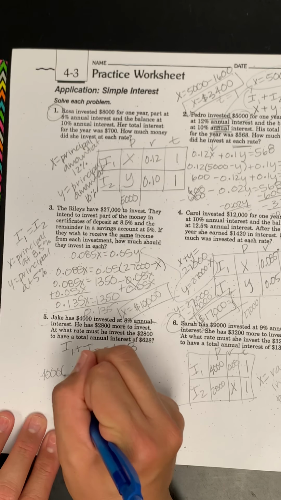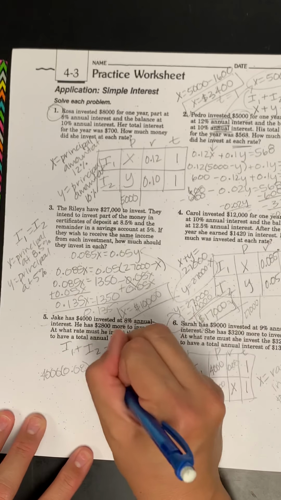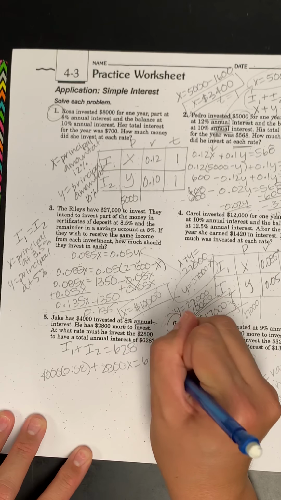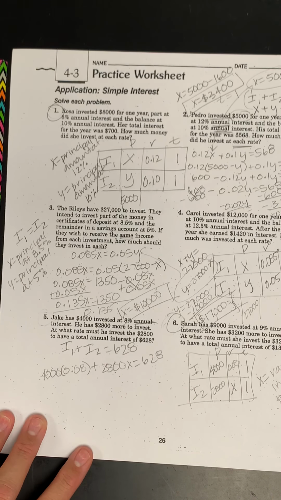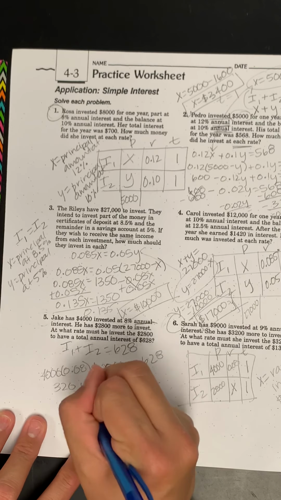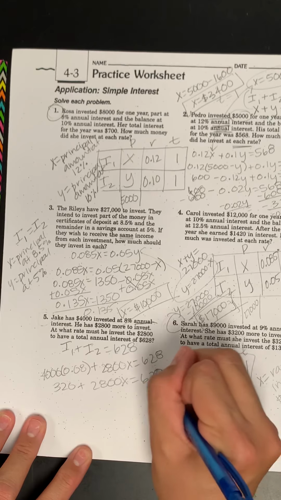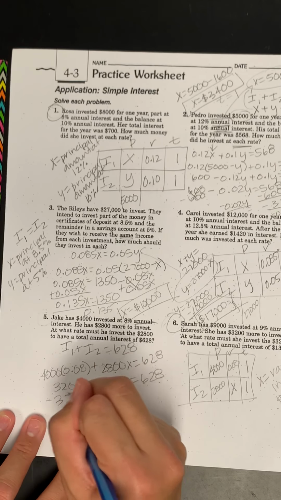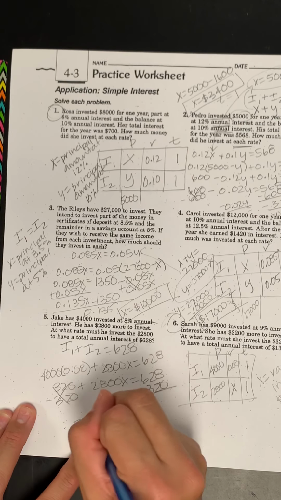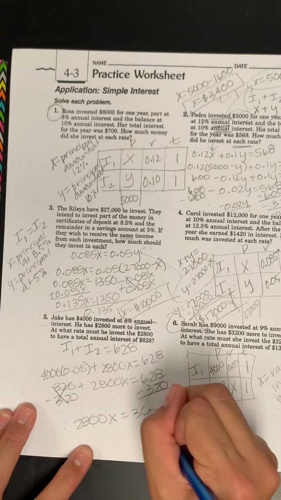Now I'm going to plug those things in. 4,000 times 8% plus 2,800x equals 628. If I multiply these out, I get 320 plus 2,800x equals 628. Subtract 320, and 2,800x equals 308.